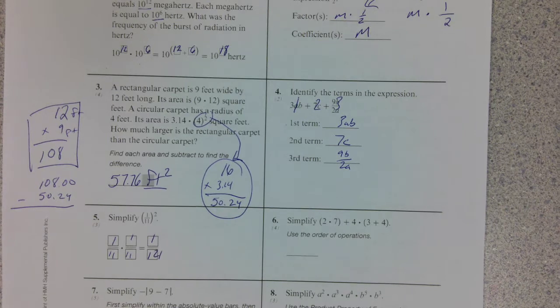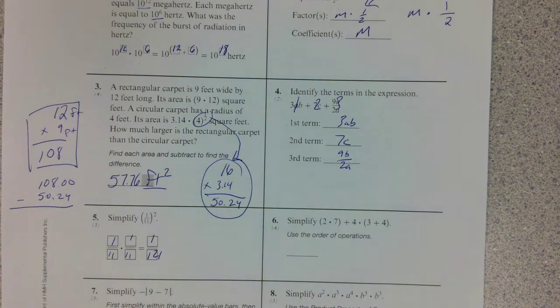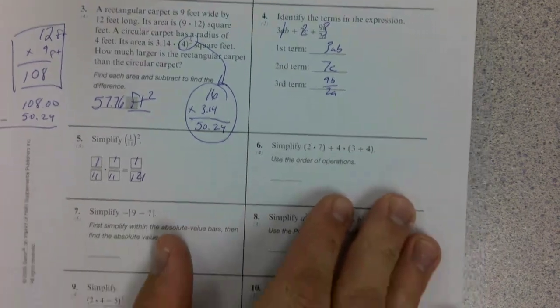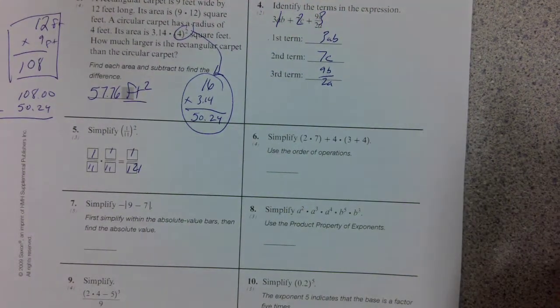In number 6, it asks us to simplify using the order of operations. I'm going to give you a minute to try and remember what those order of operations are. What is the acronym that is used for completing order of operations in the correct method? If you said, please excuse my dear Aunt Sally, you've got that correct. Or PEMDAS: parentheses, exponents, multiplication, division, addition, and subtraction. That will give you the correct order of operations. Now let's apply that knowledge to solving this problem.